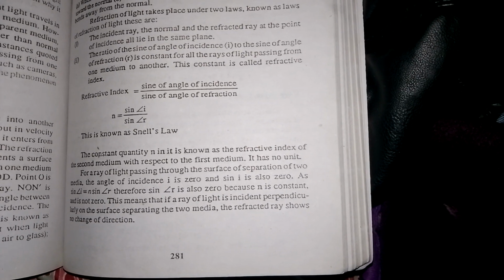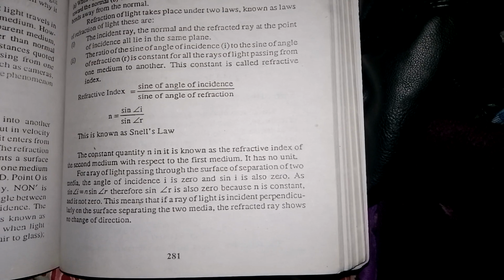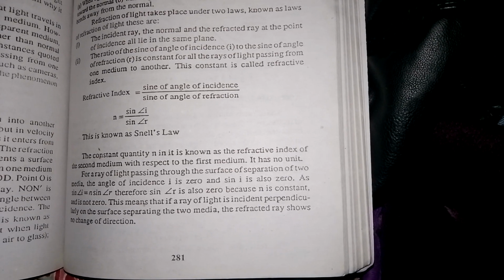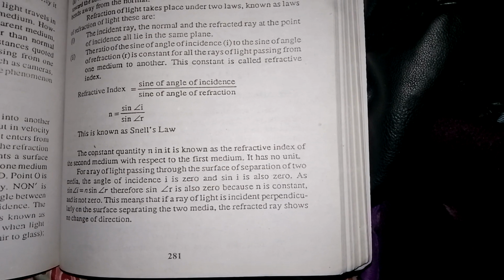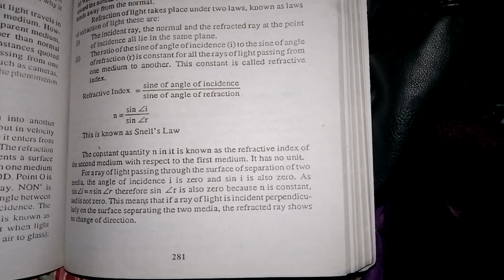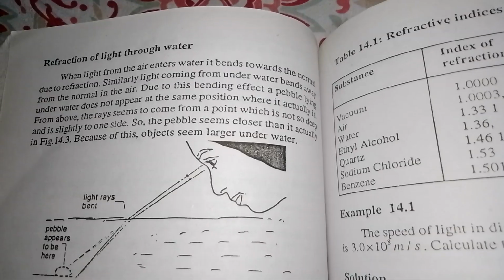This means that if a ray of light is incident perpendicularly on the surface separating the two media, the refracted ray shows no change of direction.